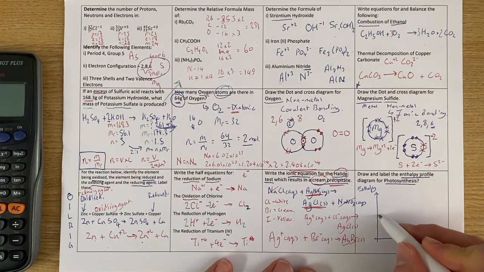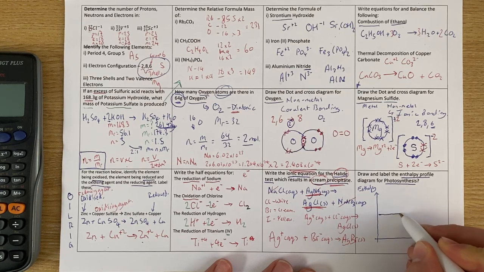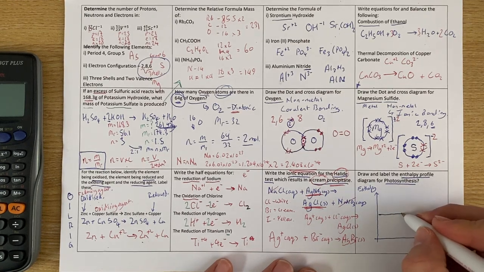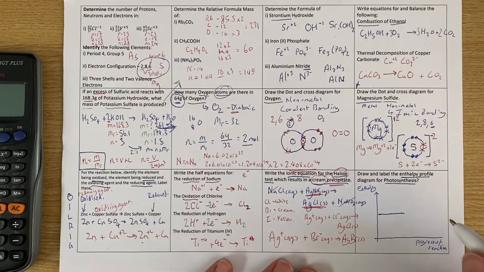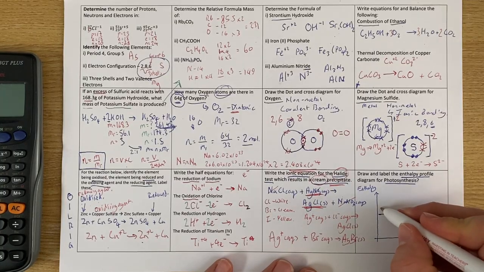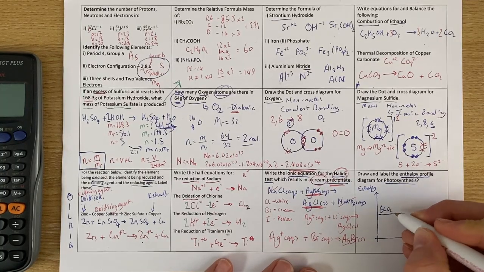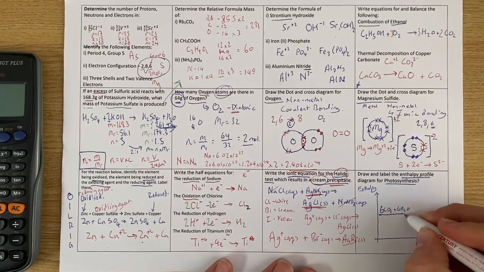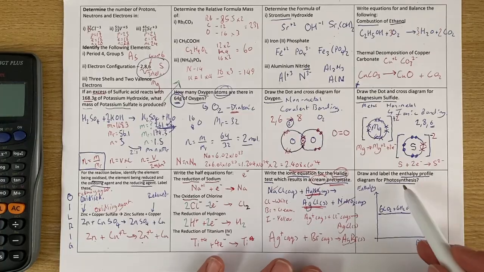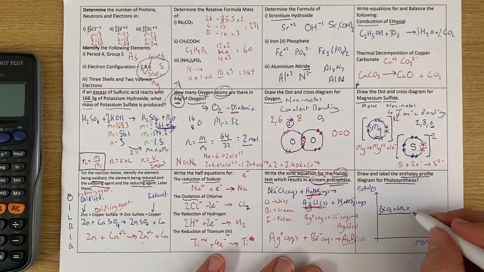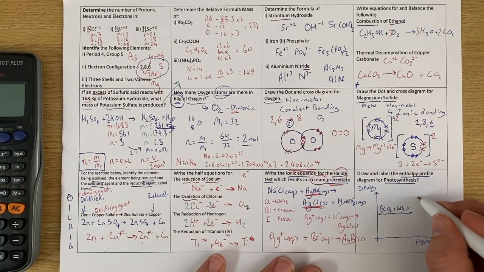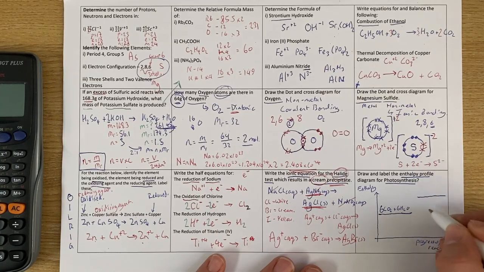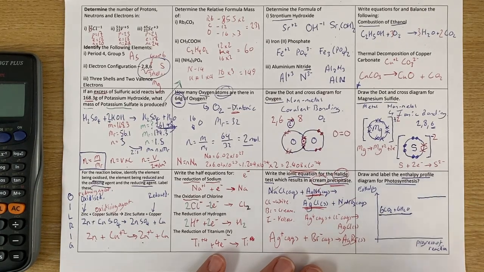So we always start off with a line which has the reactants on it. So you shouldn't just write reactants, you should write the balanced symbol equation for the reactants. So for photosynthesis, that would be 6CO2 plus 6H2O, okay? And because this is an endothermic reaction, the overall enthalpy change is positive. And so the product line, in the case of endothermic reactions, has to be higher than the starting line, okay?